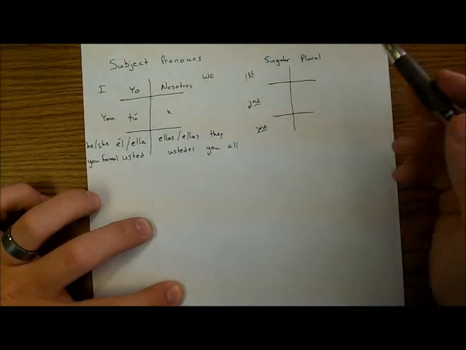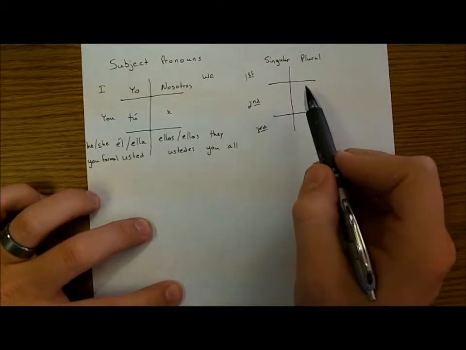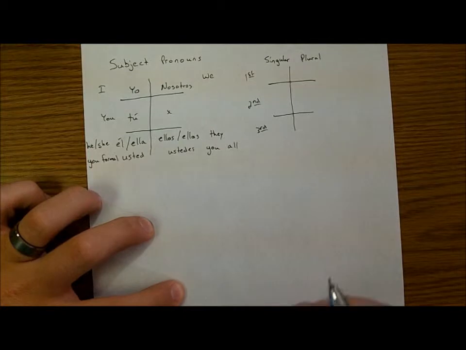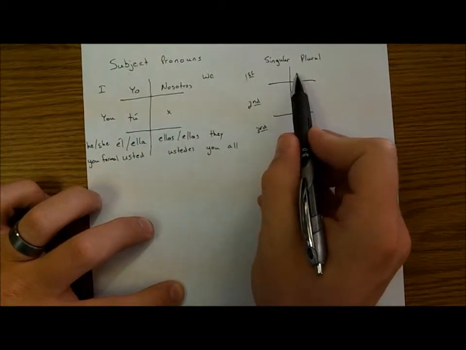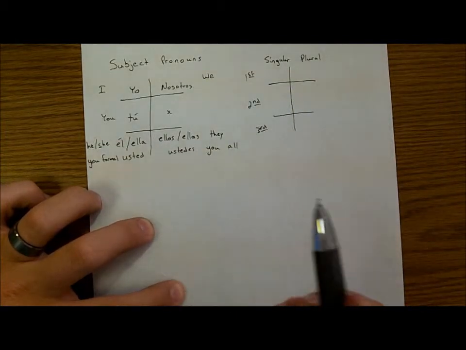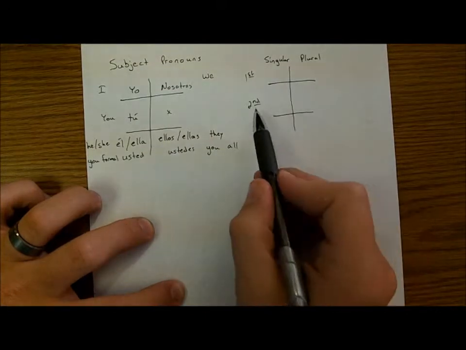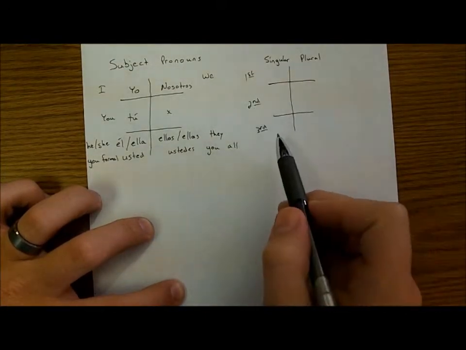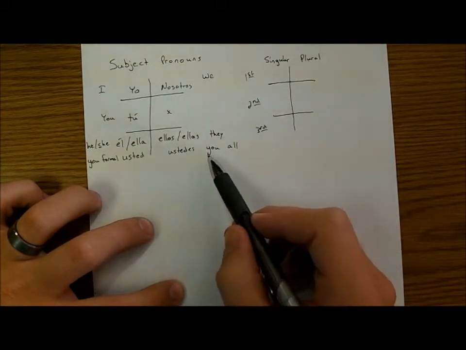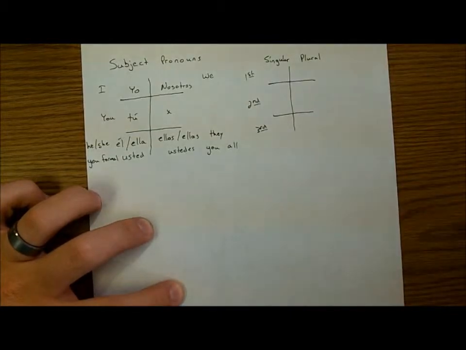We also can classify this by rows. In the first one, we have I and we. Both of those include yourself. So we can call this row talking about the first person. In the second row, we have tú, which means you. So when you're talking to somebody else, that is considered the second person. In the bottom, we have he or she, they, you all. Those are all talking about other people that are not around you at this point.